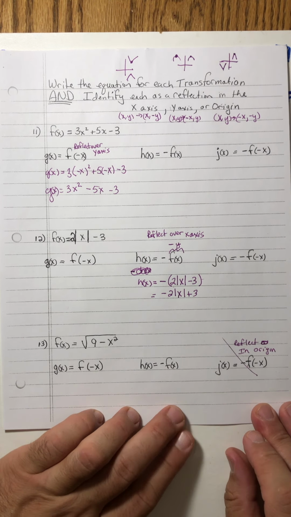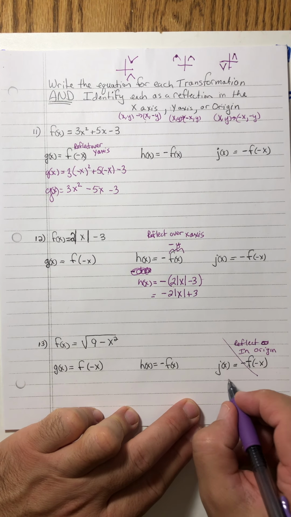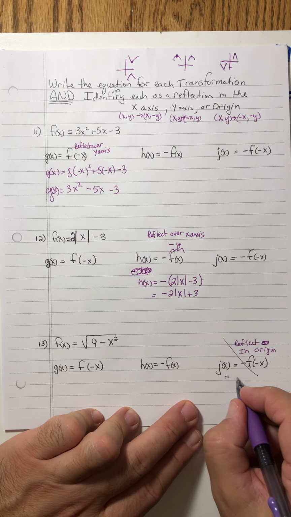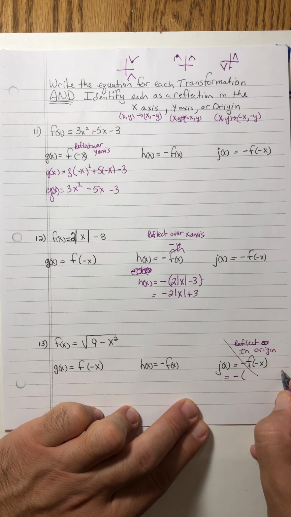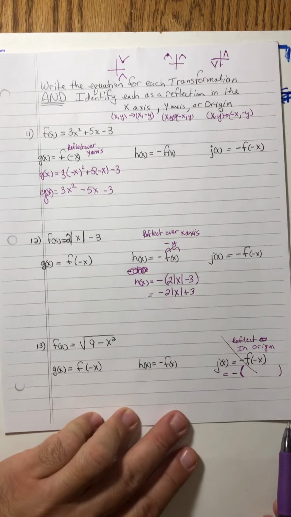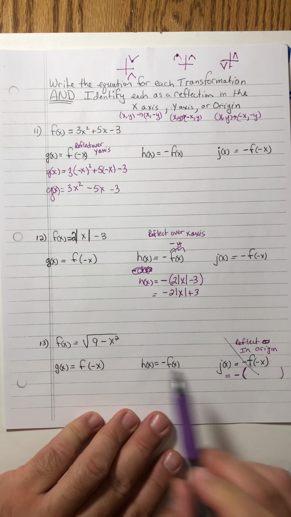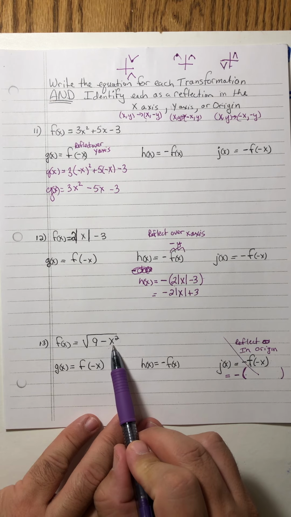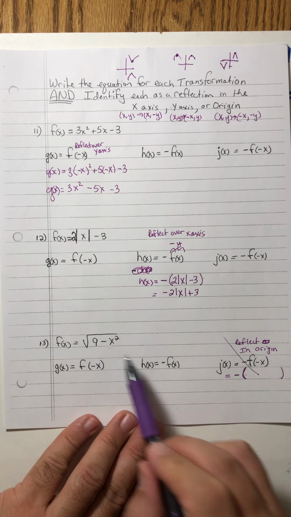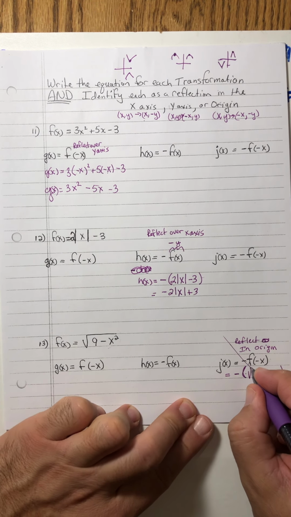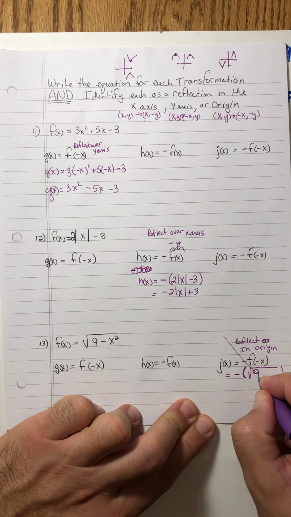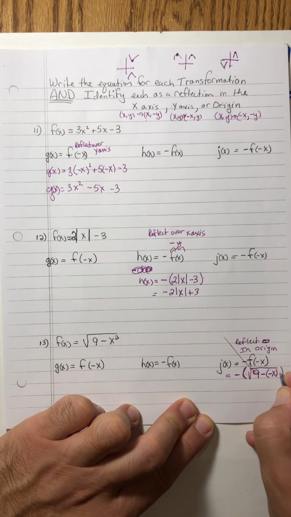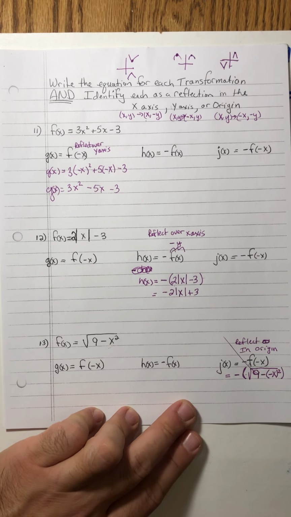Just like I did for the negative f of x, I'm going to put negative, big giant parentheses. And what are we going to put inside that? Well, here's your equation right here. And what do we have to do with the x? That's right, we have to negate it. So big giant square root 9 minus parentheses negative x close parentheses squared.